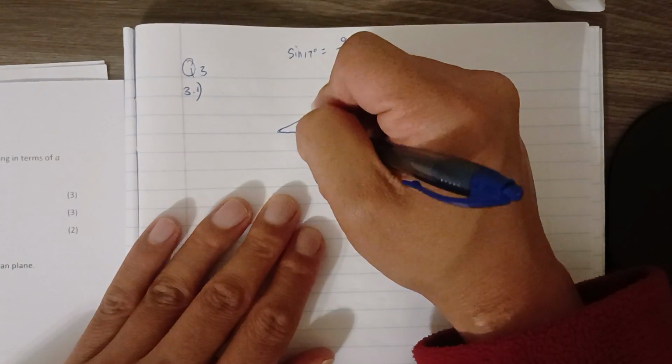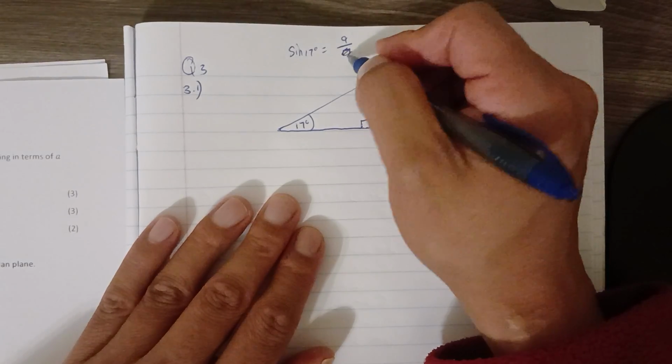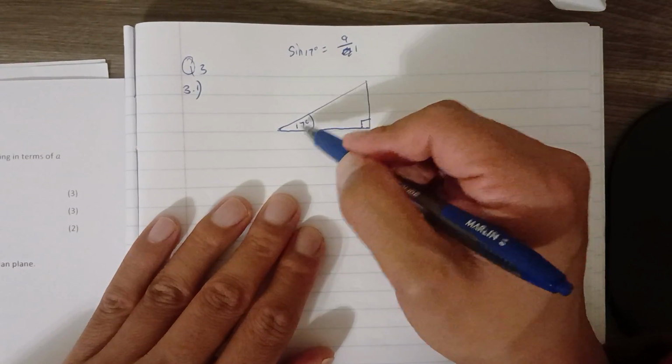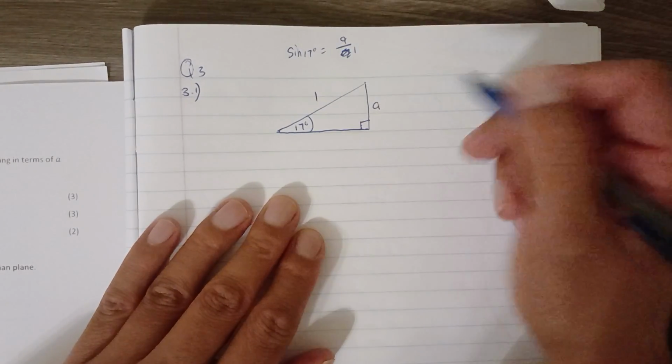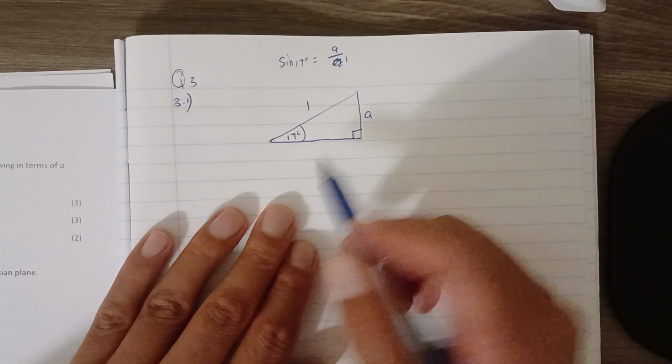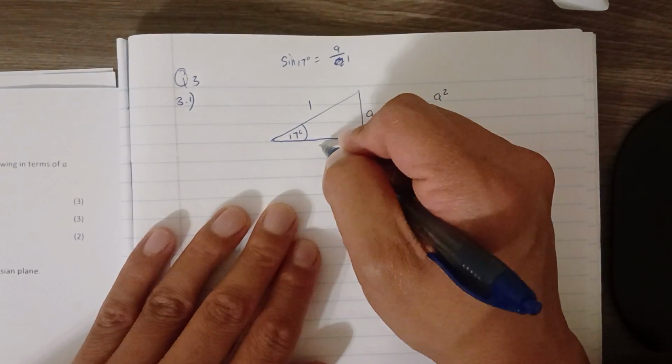90 over there, and our reference angle is 17, and what did I write here? A over 1. So opposite is a over hypotenuse 1. Then I use Pythagoras to find this adjacent side, so that's going to be a squared. Let's make it x for now.